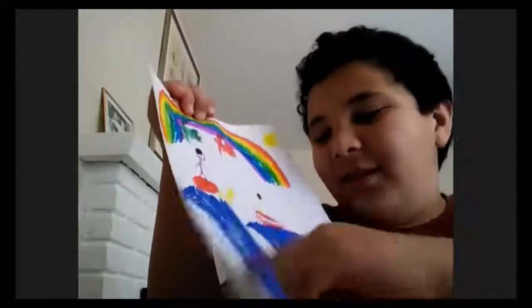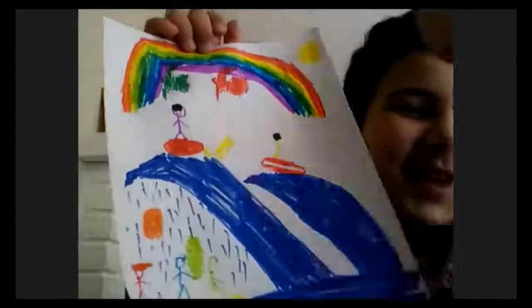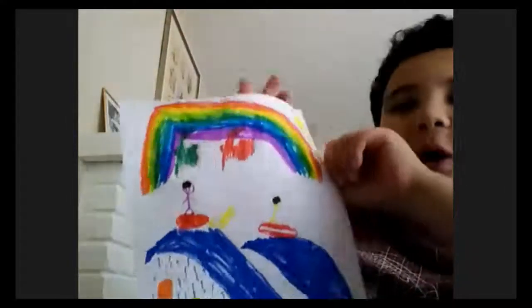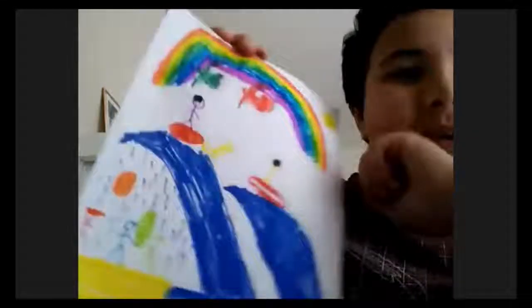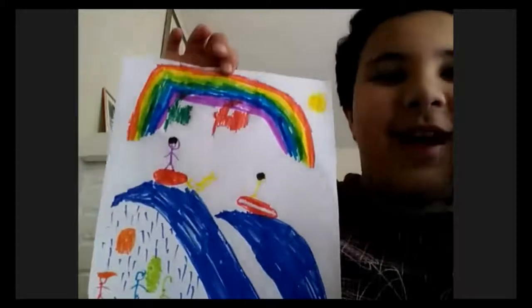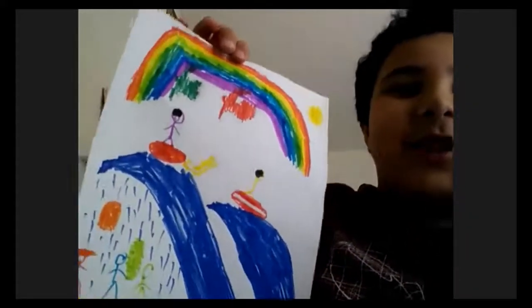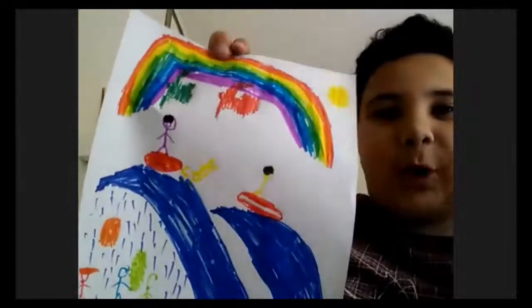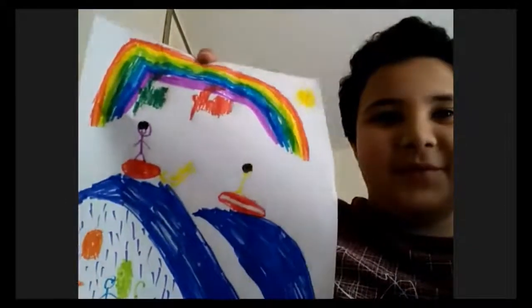And then this wave that I'm on is just dripping down on these people because it's about to fall. And then there's a rainbow. So I'll tell you what color my rainbow has: red, orange, yellow. Now here's where it gets crazy: light green, dark green, light blue, dark blue, purple. Oh, how awesome. Different values of color.